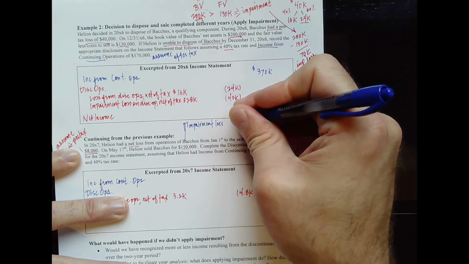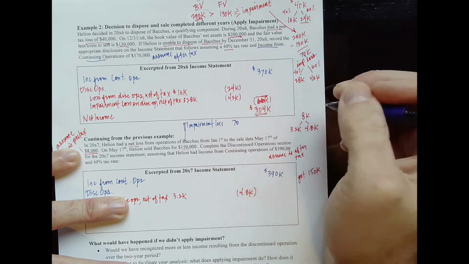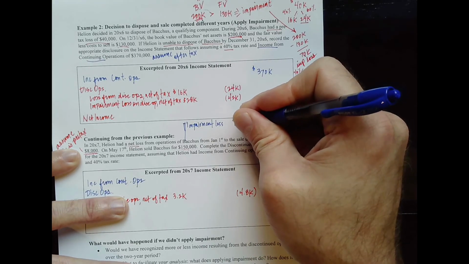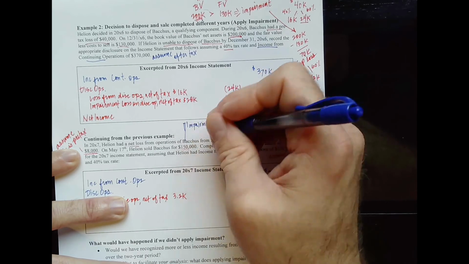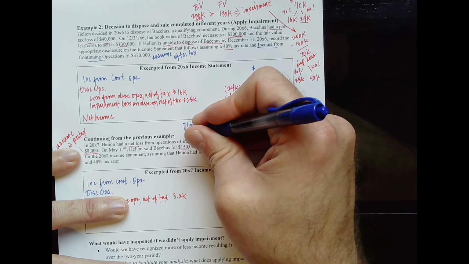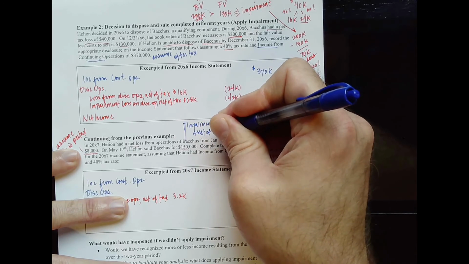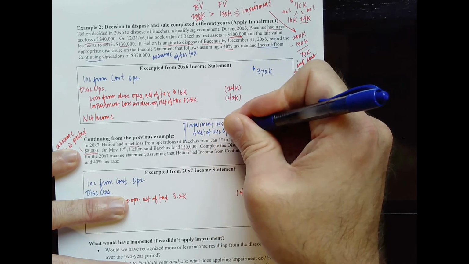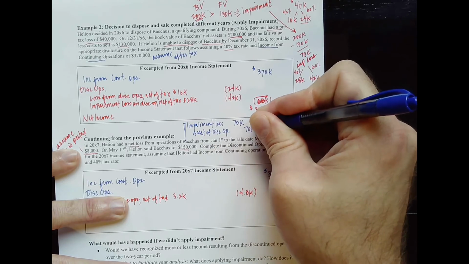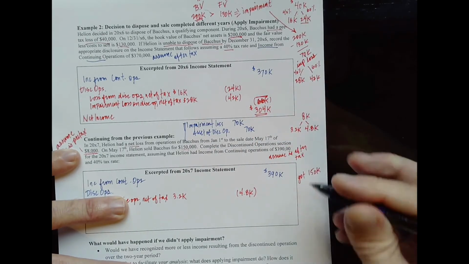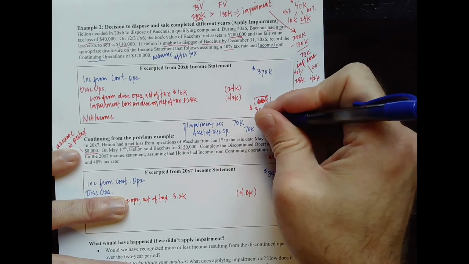I'm debiting that loss for its pre-tax amount, and I'm writing down an asset of my discontinued operation. So it's no longer $200,000 of a book value.